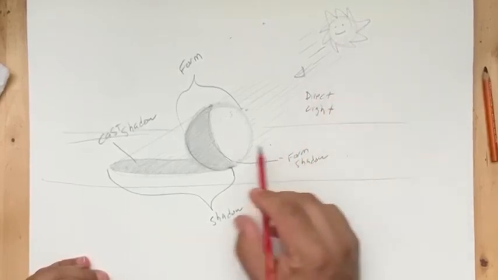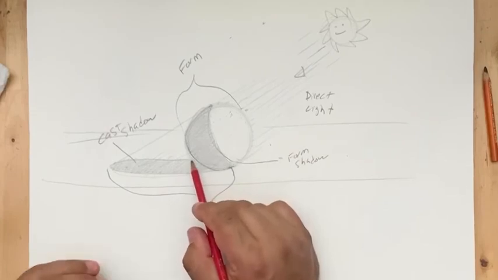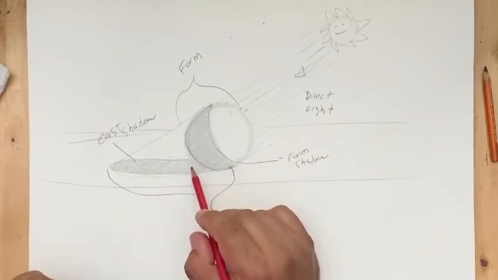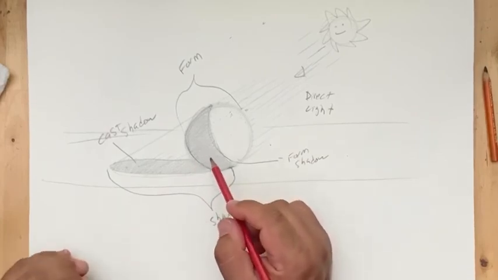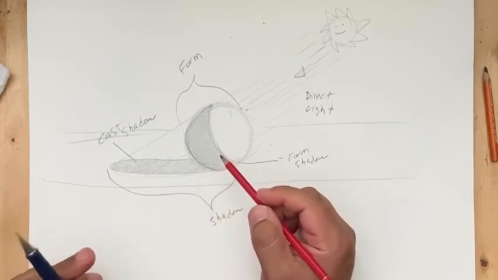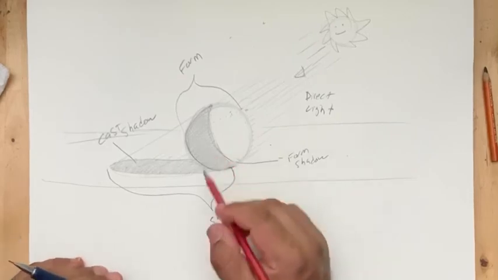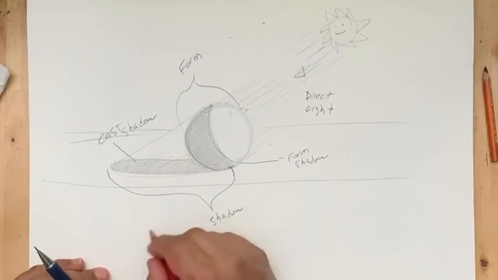and the light source we're going to call direct light. Direct light leaves, in this case the sun, hits the ball, and it hits the table, and it hits the wall, but it doesn't end there.